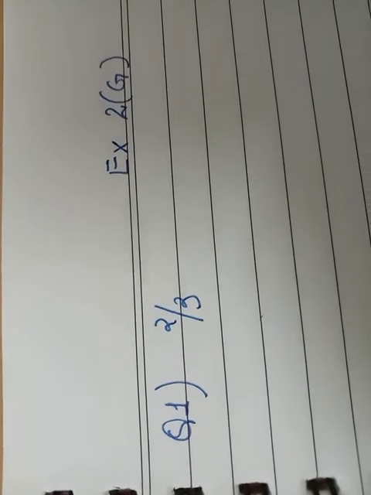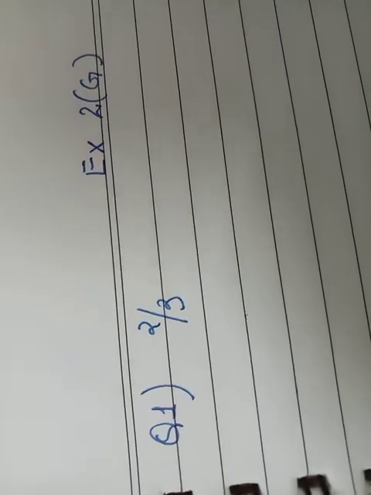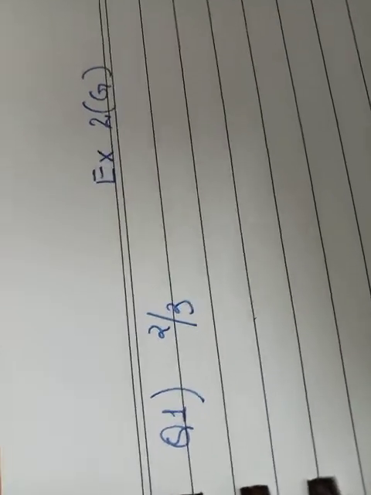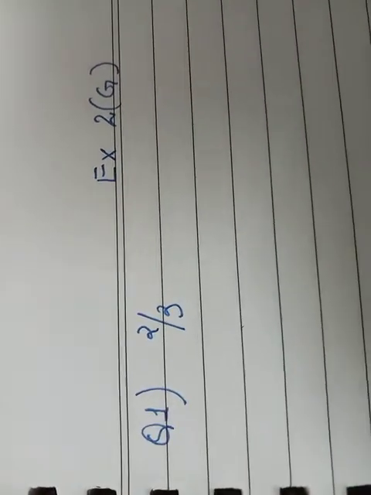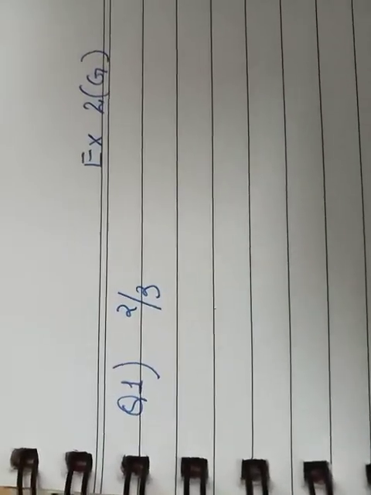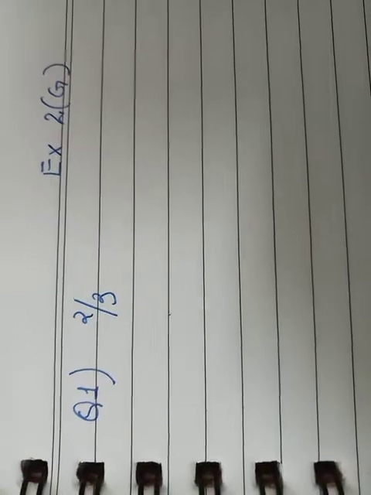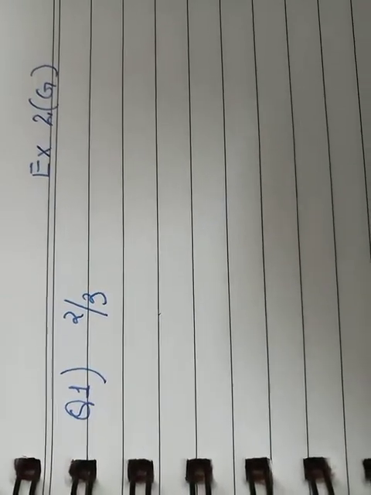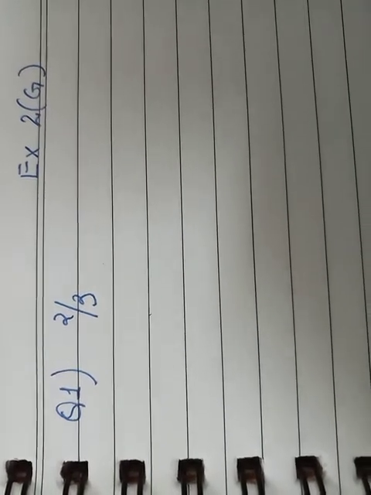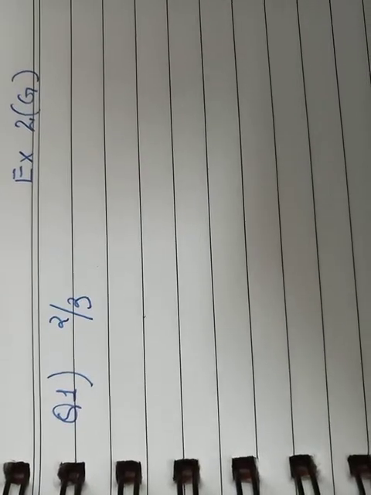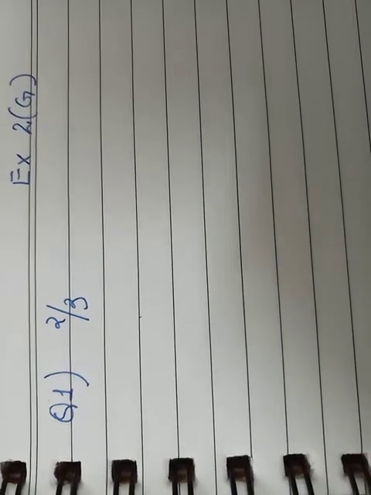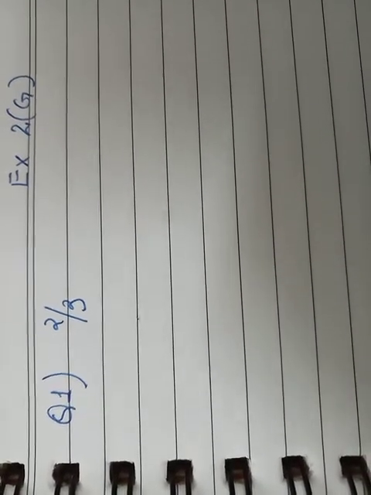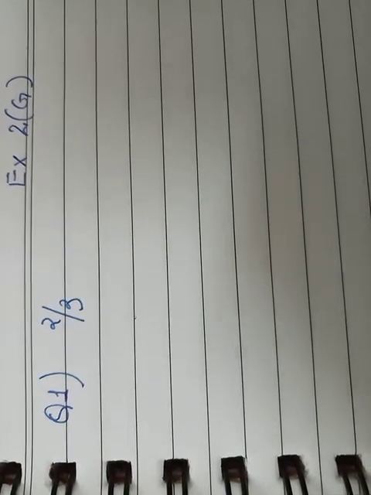As I said, a proper fraction always lies between 0 and 1. So 2 by 3 is lying between 0 and 1. Whenever we are drawing the number line, we write one number preceding and one number succeeding the numbers between which the given rational number lies.